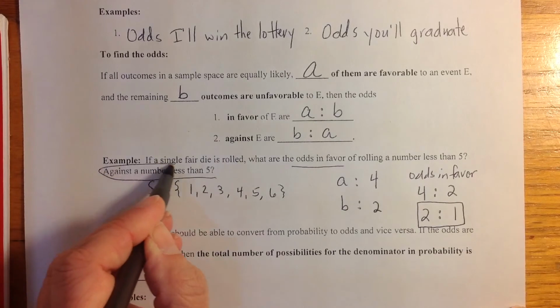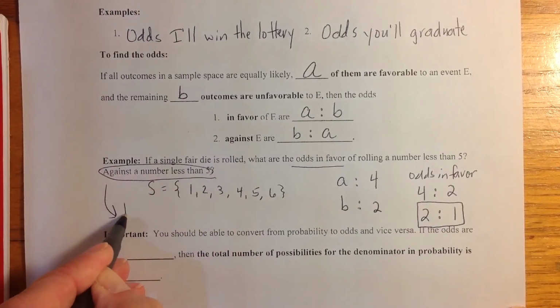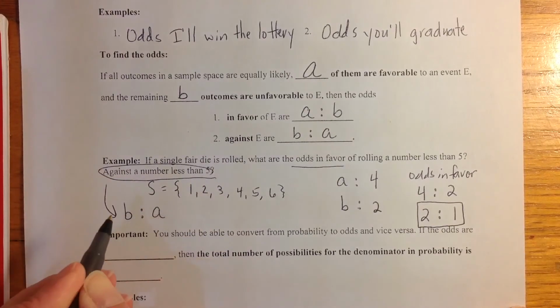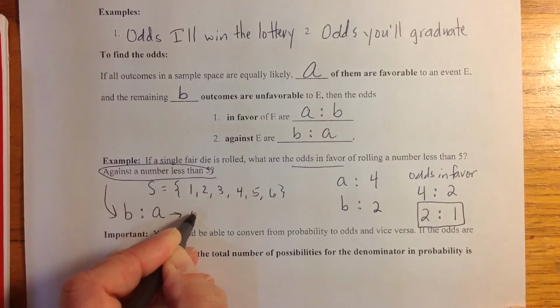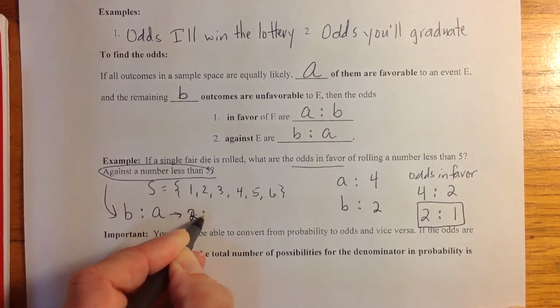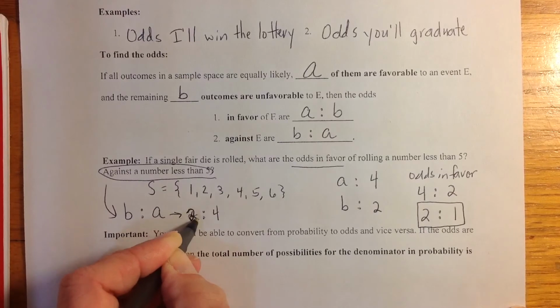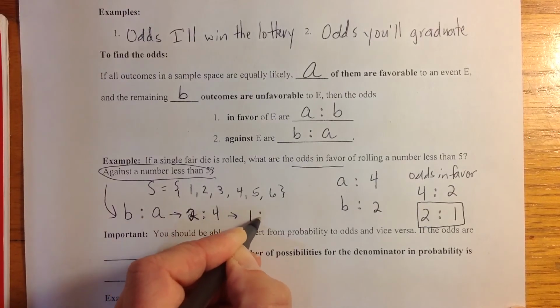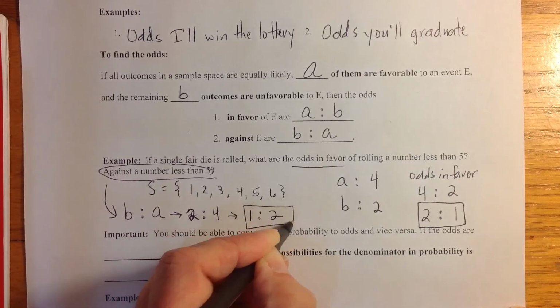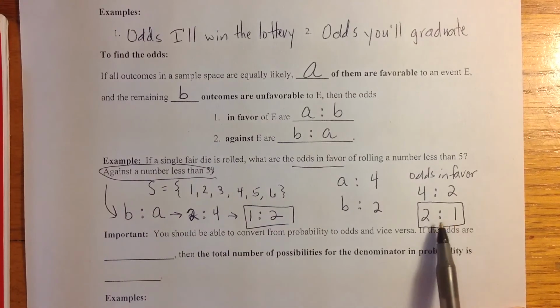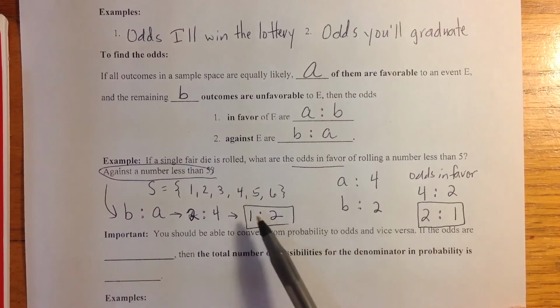If I want to do odds against, I simply talk about B to A. So that would be 2 to 4, and then I do the same thing. I reduce. So I would get 1 to 2. Or we simply could have taken this answer and turned it around.